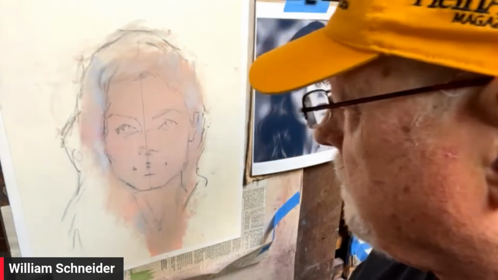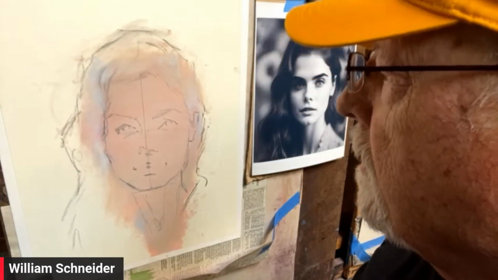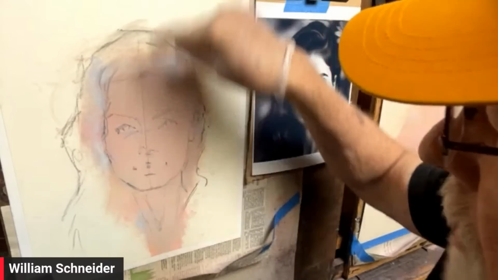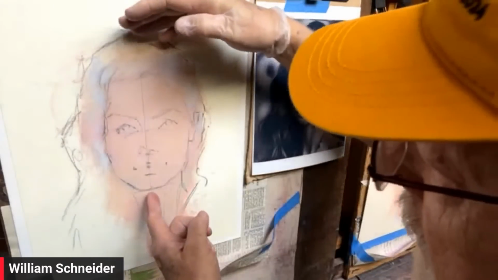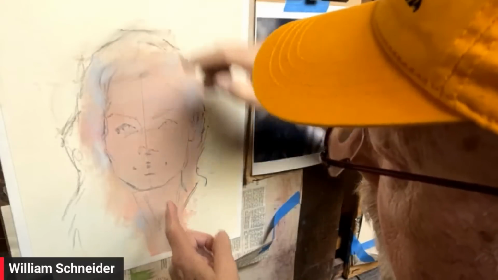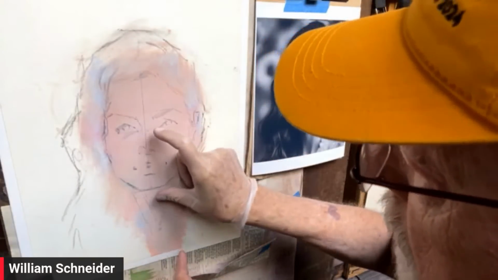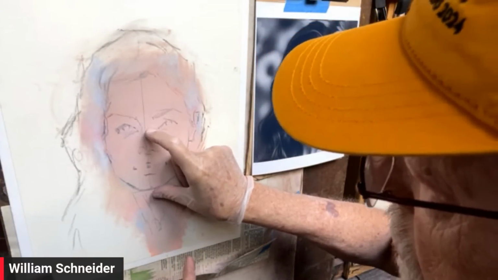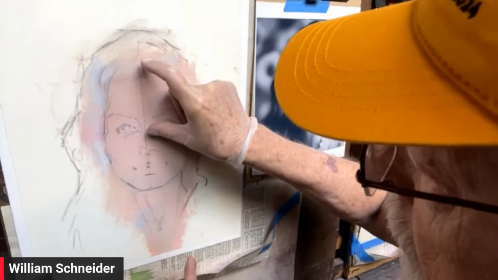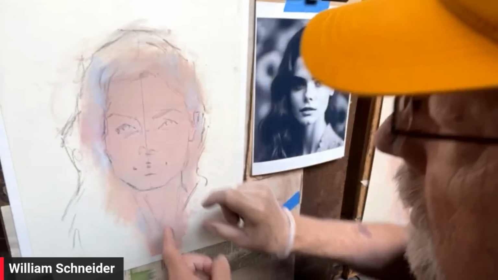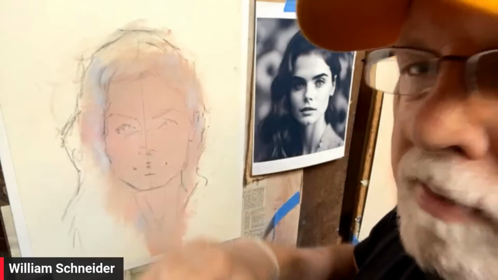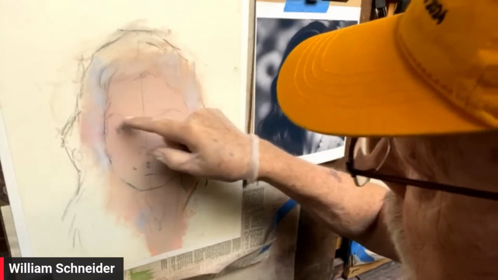Can you tell us how you measure, what you're thinking of when you're trying to figure out placement? Yes, I usually start with a center line, and I decide how big the head is going to be. Then I figure out the distance from the corner of the eyes to the chin compared to the corner of the eyes to the top of the head, because it's close to 50-50. Then I find the eyebrows.